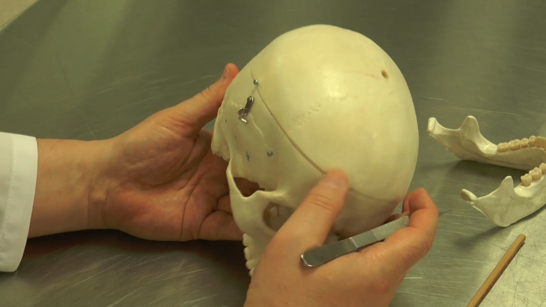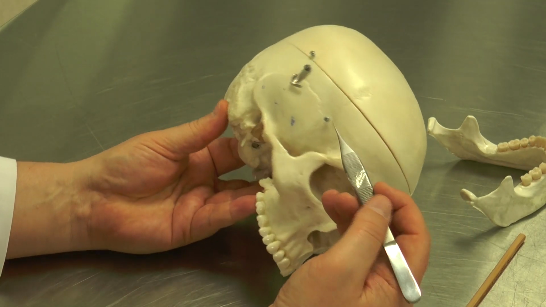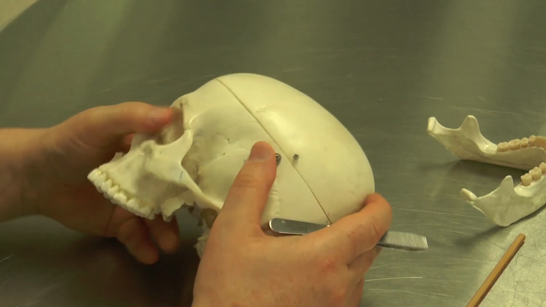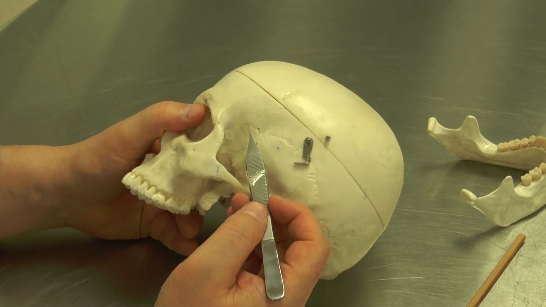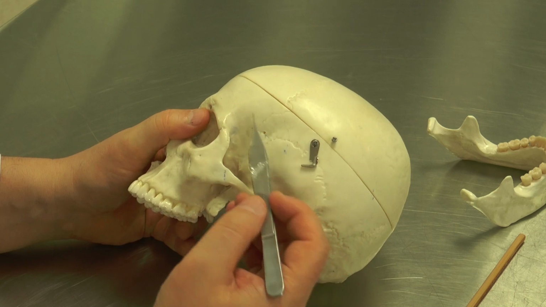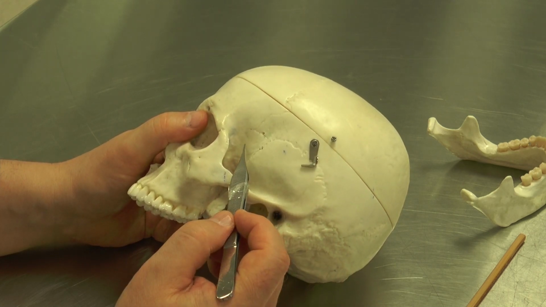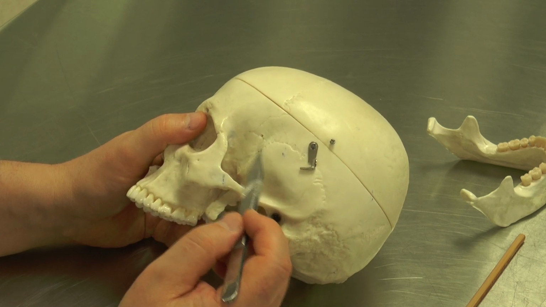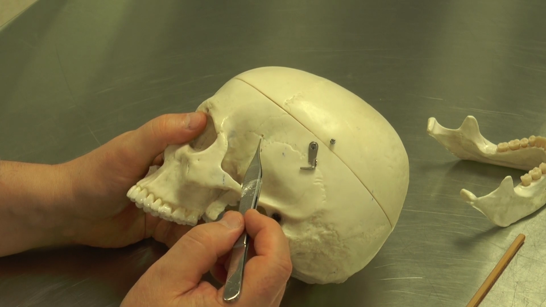All these fontanelles. This area, like I said, is also called the pterion. Let's look at this side here. So this area is called the pterion. The pterion is formed by various bones. We have the frontal bone, the parietal bone, the temporal bone, and the sphenoid bone. All these sutures come together, so this area here is called the pterion.